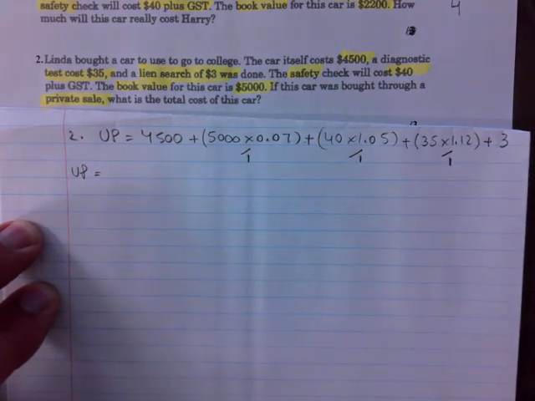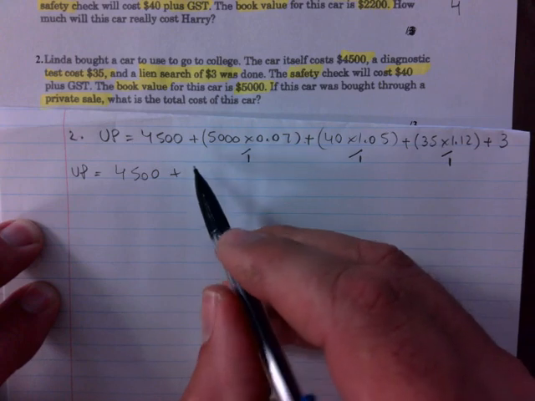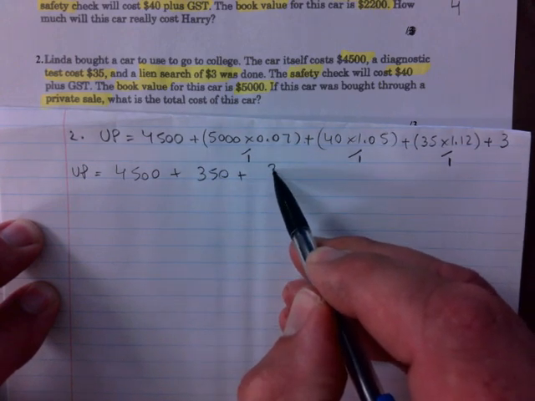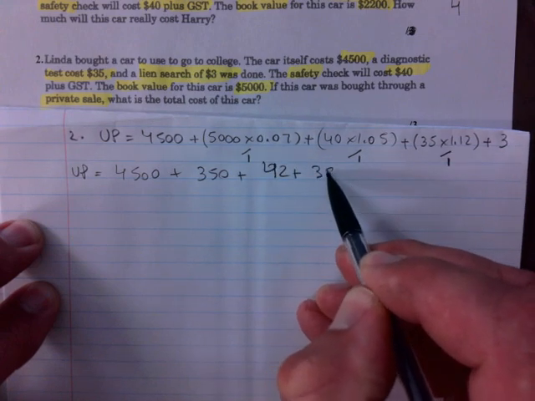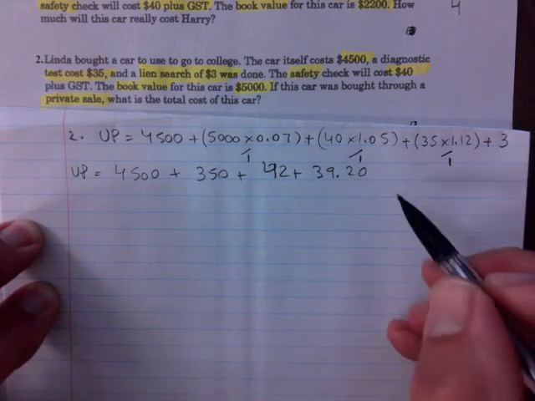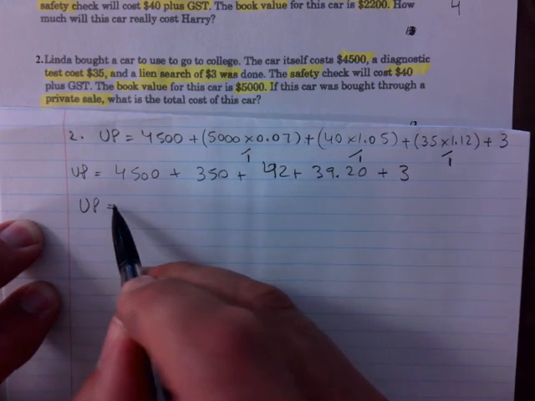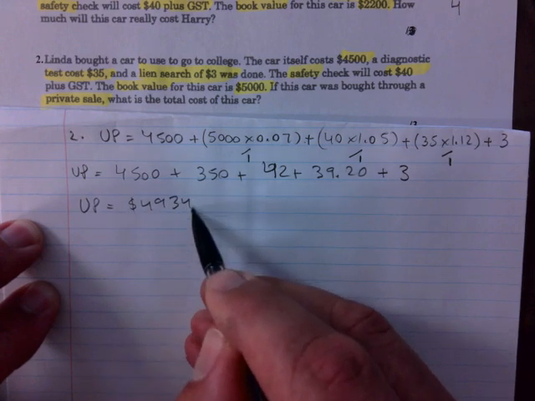You don't get a mark for the lien, just hanging in there. So it's 4,500 plus 350 plus 42, sorry, plus 39.20 for the parts, plus $3. And then you will get 1 more mark here for this one, 4,934.20.